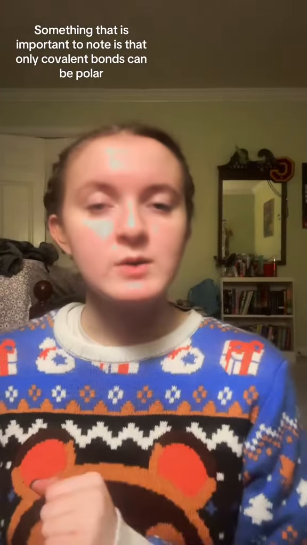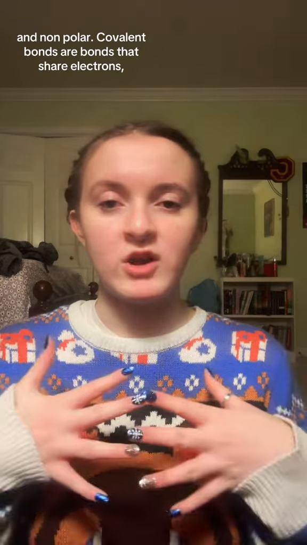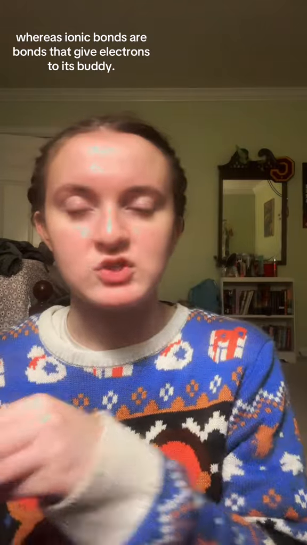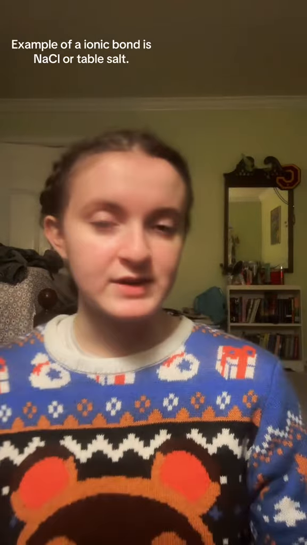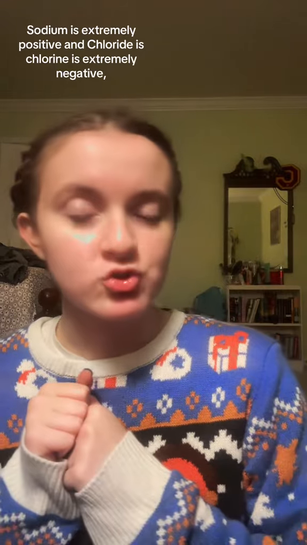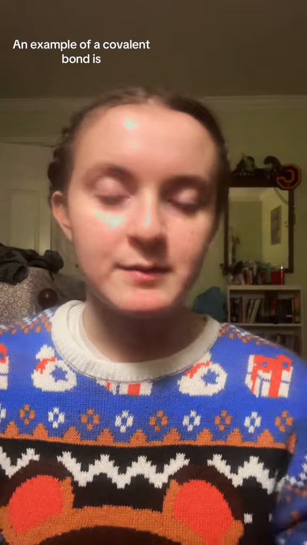Something that is important to note is that only covalent bonds can be polar or nonpolar. Covalent bonds are bonds that share electrons, whereas ionic bonds are bonds that give electrons to their buddy. An example of an ionic bond is NaCl, or table salt. Sodium is extremely positive, and chlorine is extremely negative, and they attract each other. An example of a covalent bond is CH4, or methane.